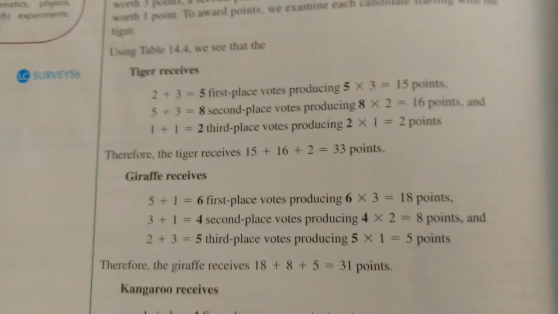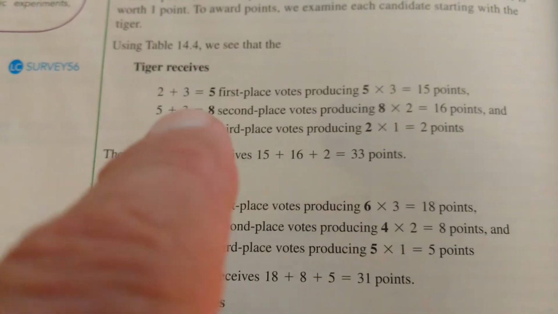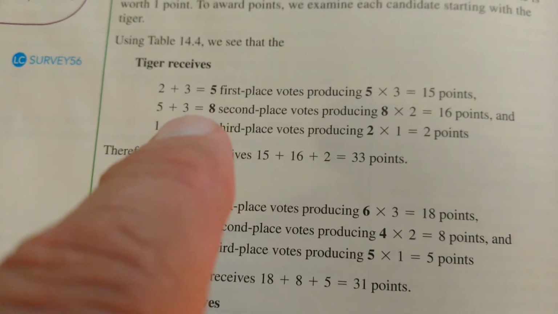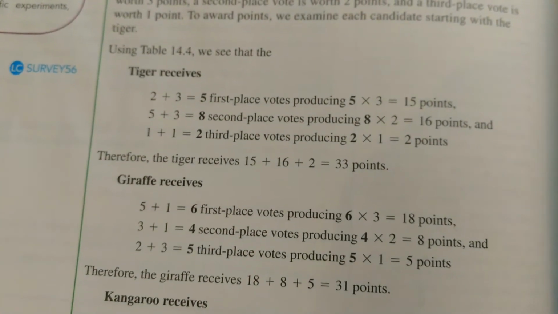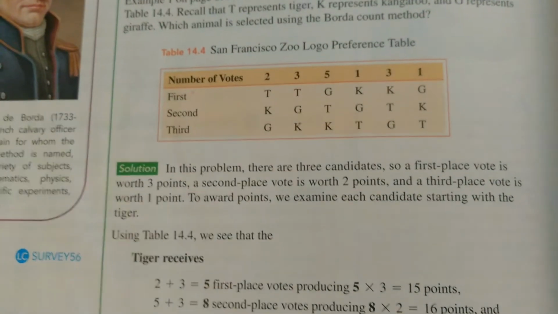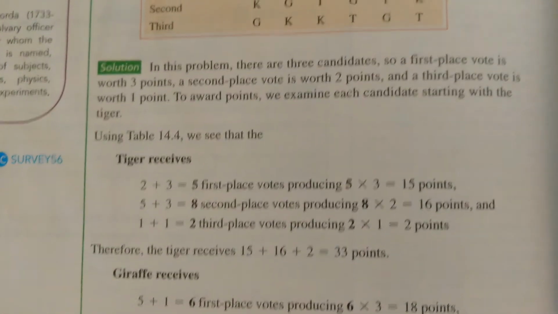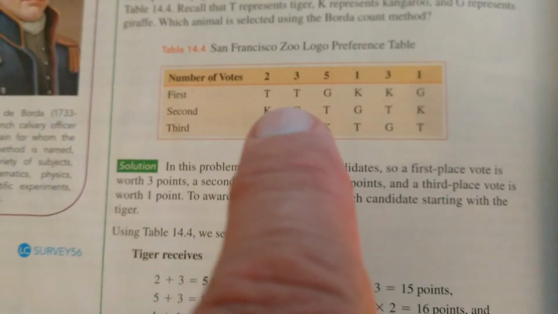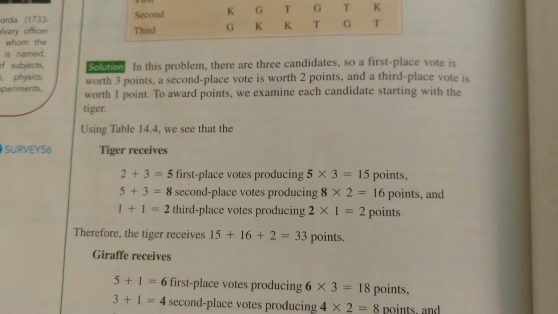So if we look at the Tiger's amount of points, based on the table, the Tiger had 2 plus 3 first place votes, right here and right here. 2 plus 3 is 5, times 3 is 15 points.